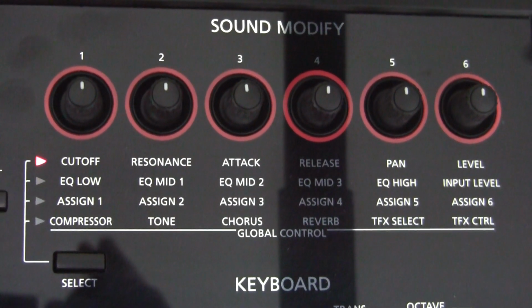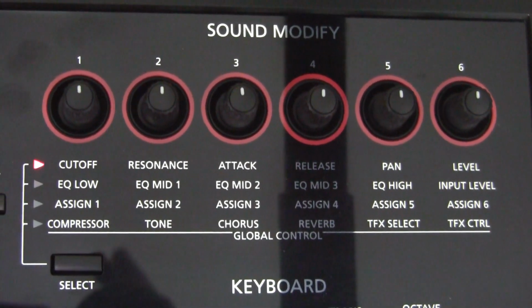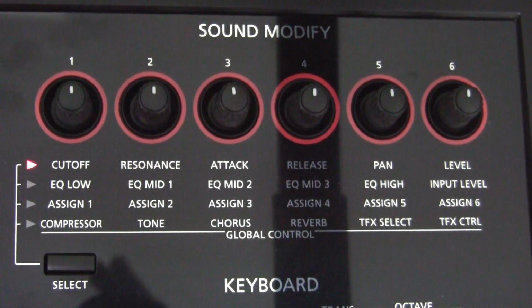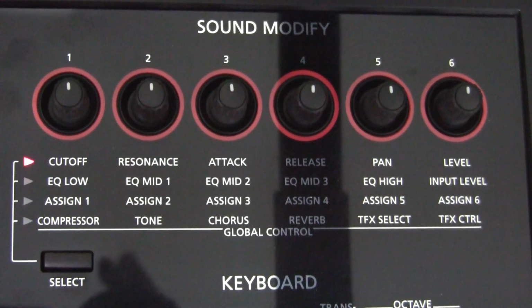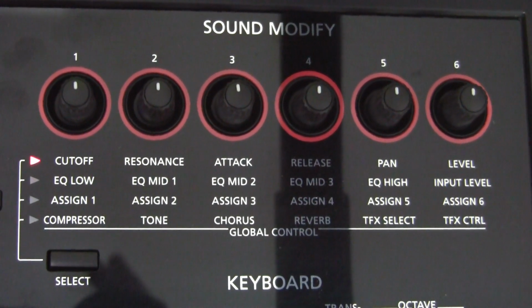I wanted to make a short video to show you where the 24 parameters that are associated with these 6 knobs are located within the menu system of the FA-06.